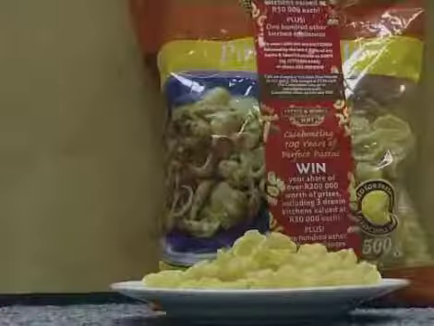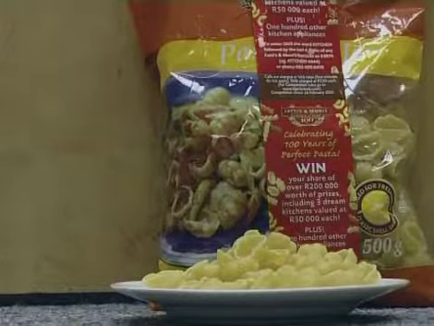For those of you who want to know more about those shell-shaped pieces of pasta mentioned in today's task, this is what they look like. And you can find them in most supermarkets countrywide.